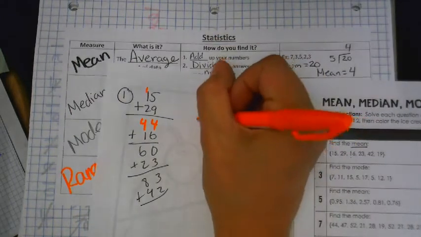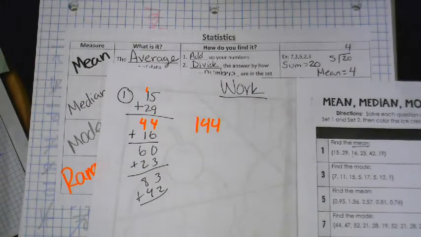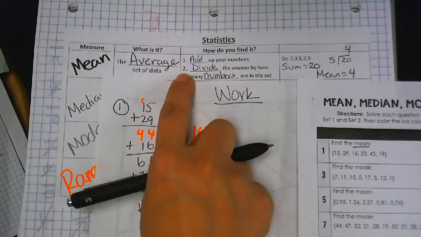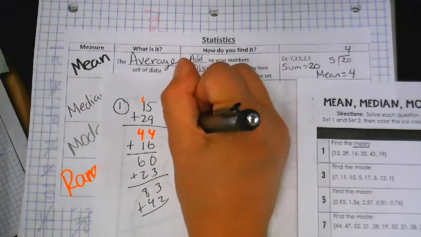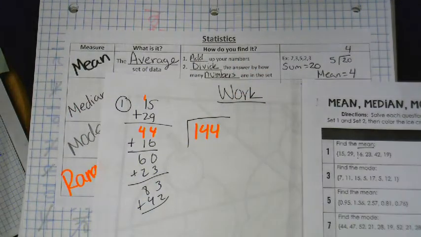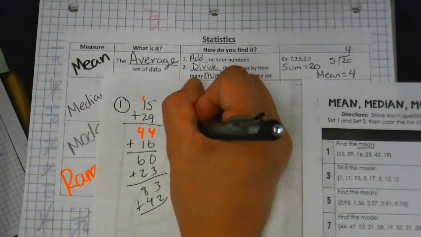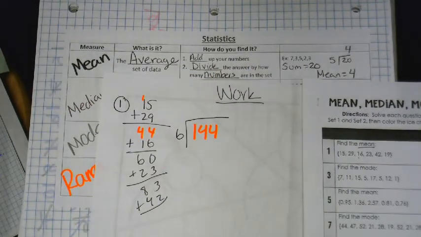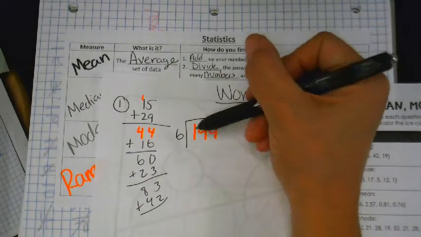Now, is that my final answer? No. What's the second step for mean? Divided by how many numbers there are? 6. All right. So take 144 and divide it by 6.